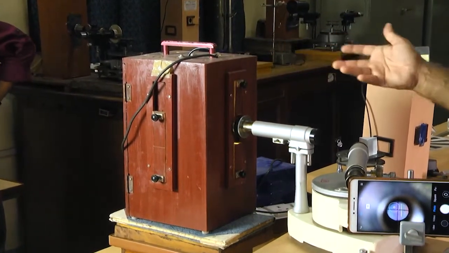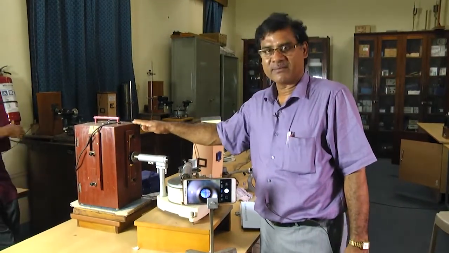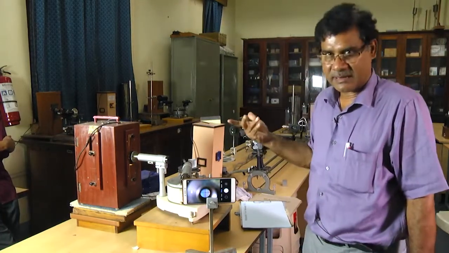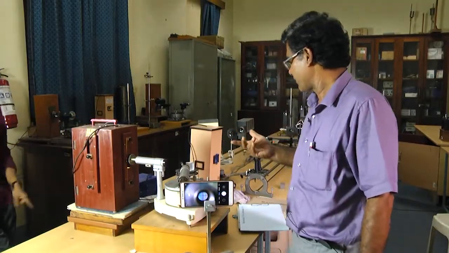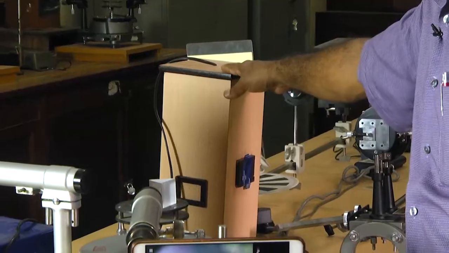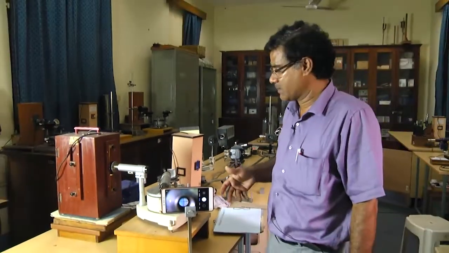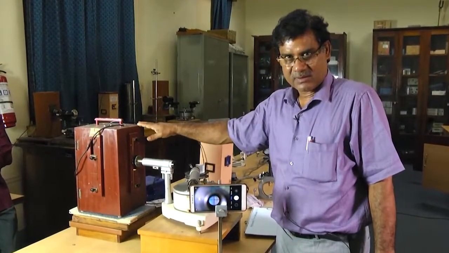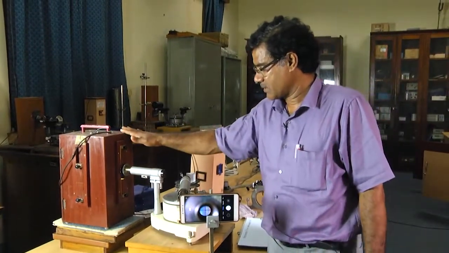There are different kinds of sources. This one is a mercury vapor source. There are other sources like cadmium and sodium. This one is basically a sodium vapor source. We use different kinds of sources. Here we have used just one of them, but that is not important at the moment. So, this is the light source.